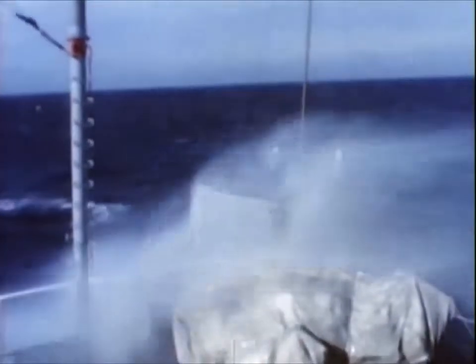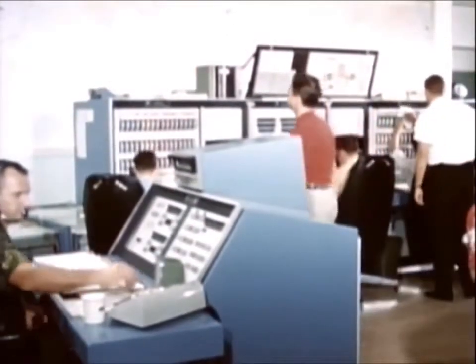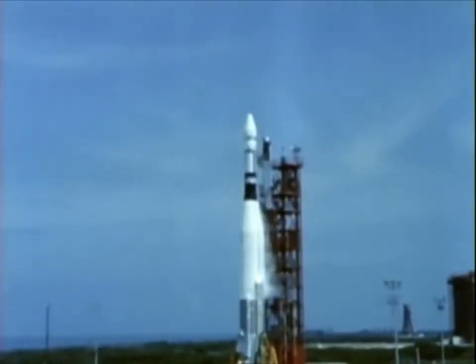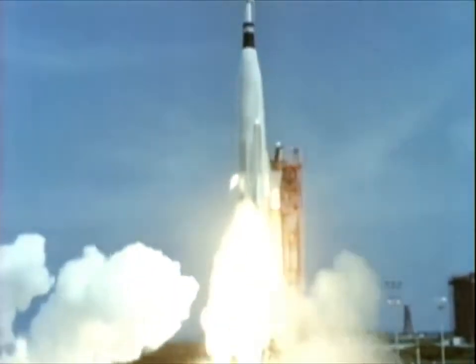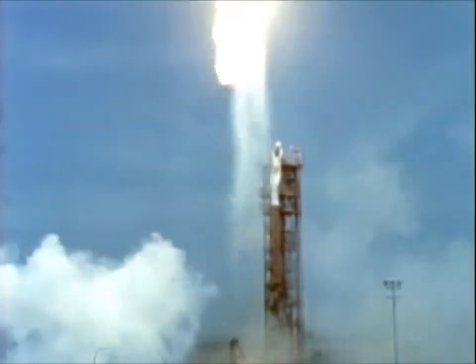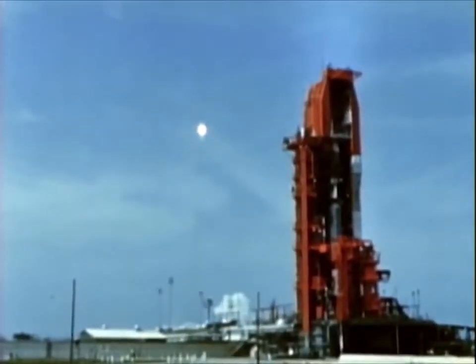And others need answers. Recovery forces. Tracking stations, range safety. Before you can launch, you have to know where the spent launch vehicle is going to land, to be sure it doesn't end up in downtown Miami.